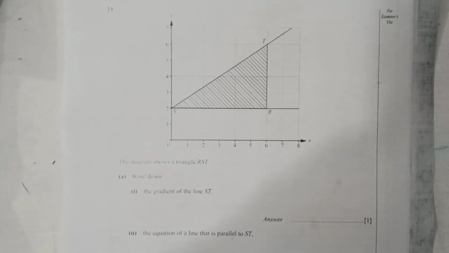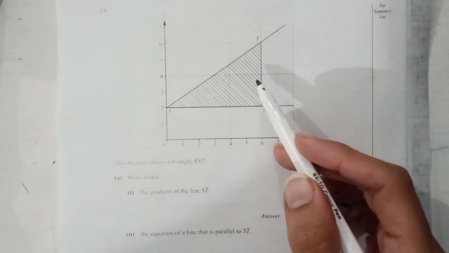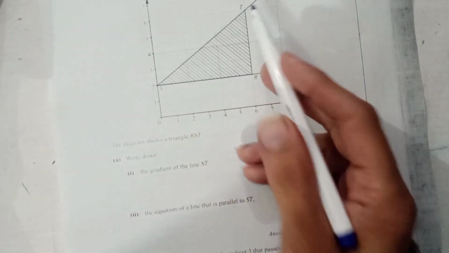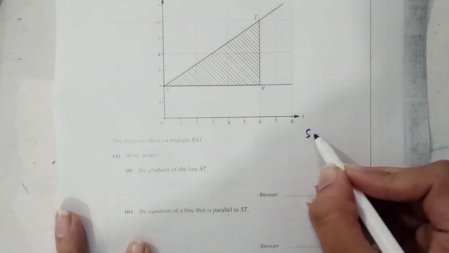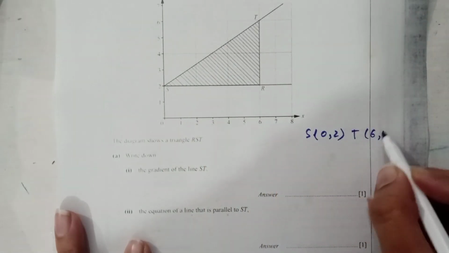Students, the question: the diagram shows a triangle RST. That diagram shows that triangle. We have to write in part A the gradient of the line ST. We have to first write the gradient of line ST. We know that point S is (0, 2) and T is (6, 6).